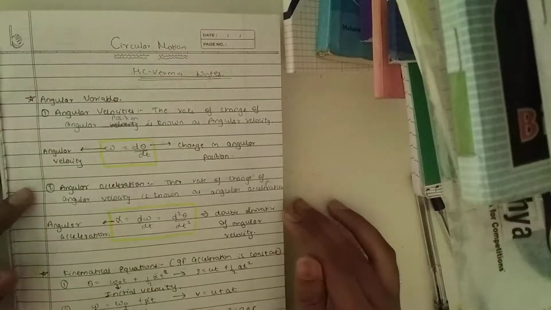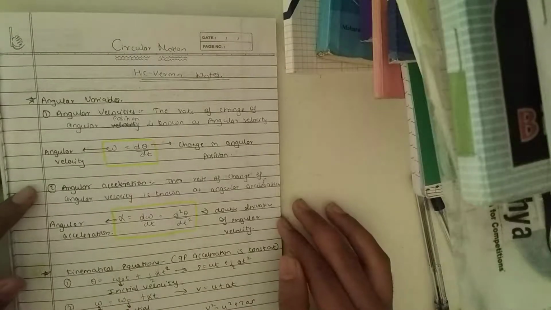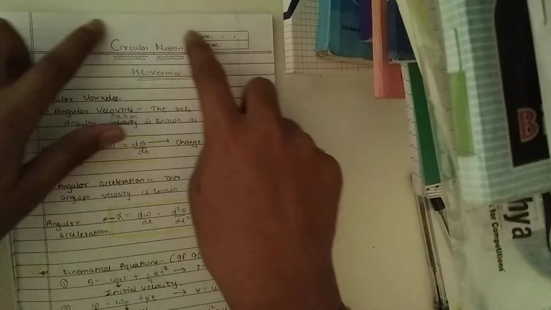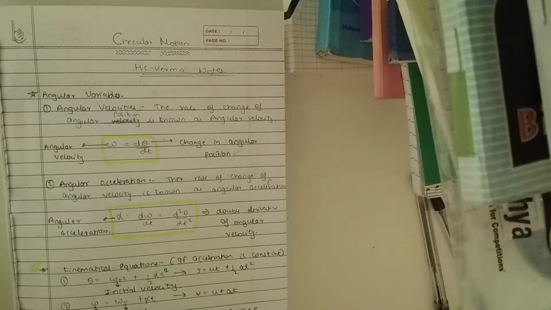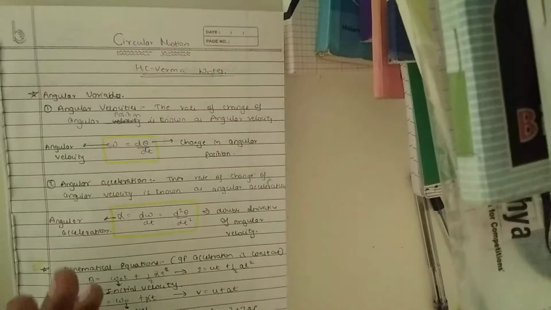So this is our very first video on this channel, and we're going to start with a very interesting topic in physics, the portion that is circular motion. Basically, these notes are from Sharma. I have just sorted out the notes which are important. So in this first video we will only discuss the basics of this chapter.